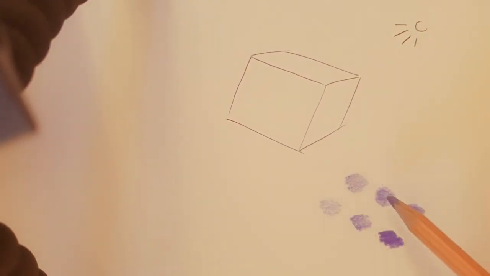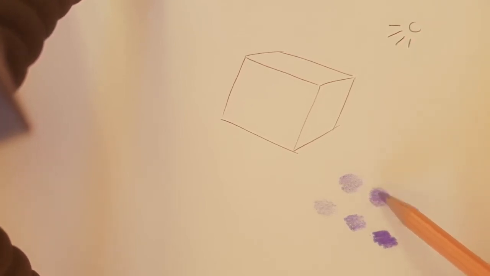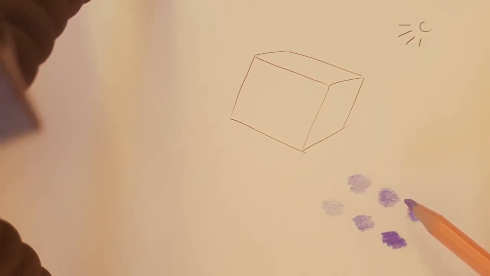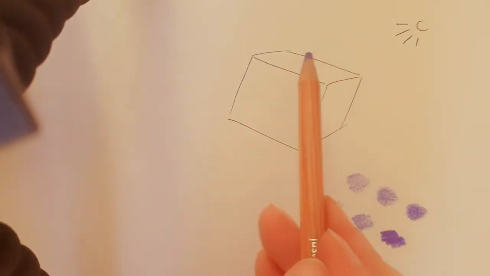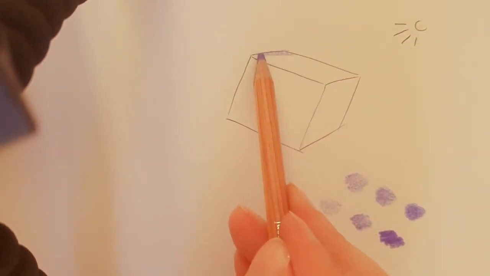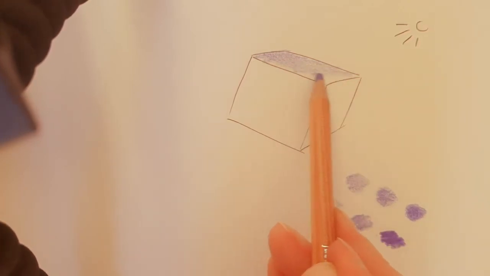So my suggestion is to build up tone by building up layers of colour, and that's why I like cross-hatching, because you build up layers each time you do that. So I've got my light, medium and darker tone. I know that this is going to be my lightest surface, so that needs to be coloured as the lightest tone.